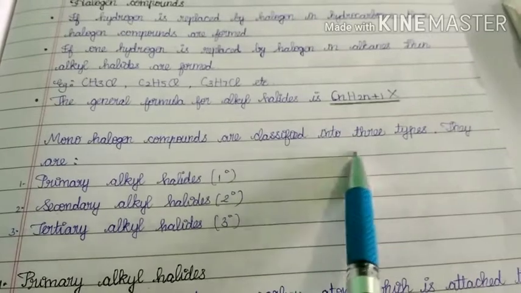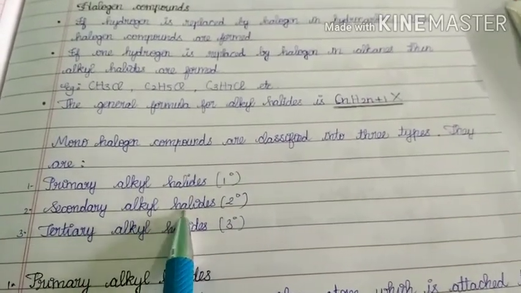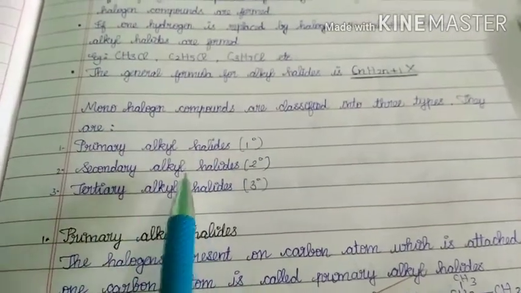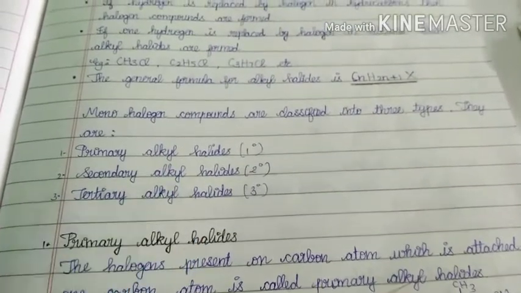Monohalogen compounds are classified into three types. They are primary alkyl halides, secondary alkyl halides, and tertiary alkyl halides. These are very, very important. Now we will discuss what is a primary alkyl halide, secondary alkyl halide, and tertiary alkyl halide.